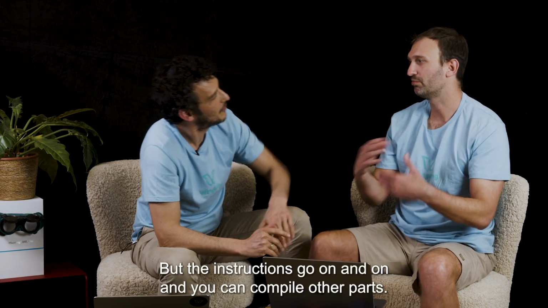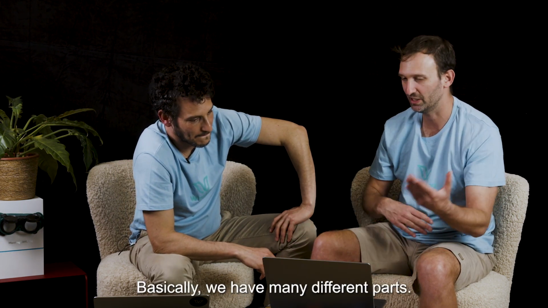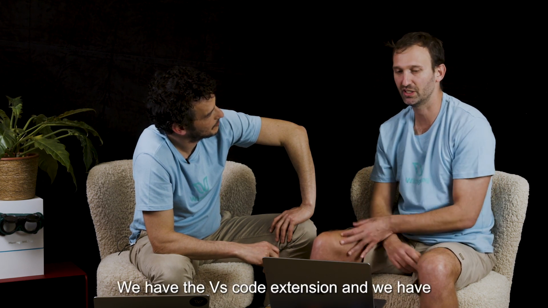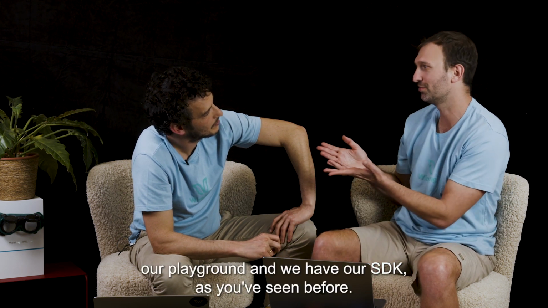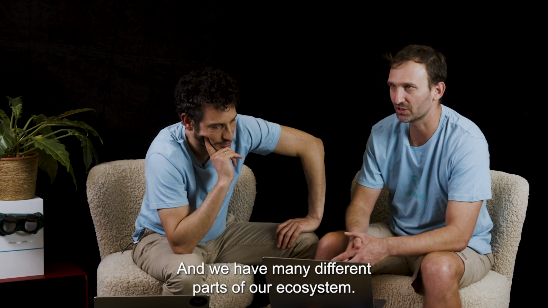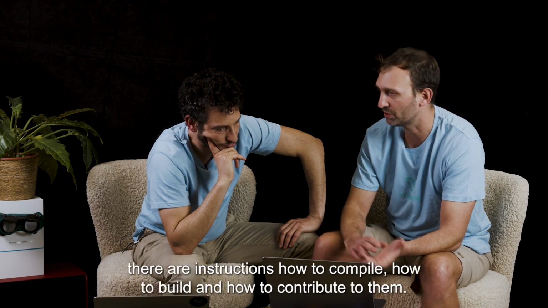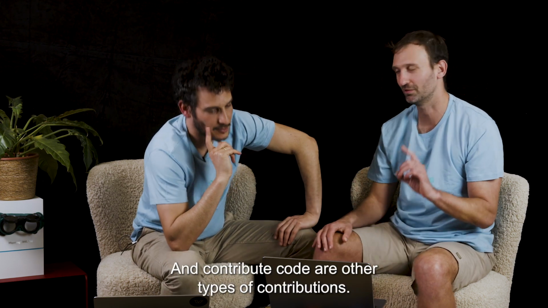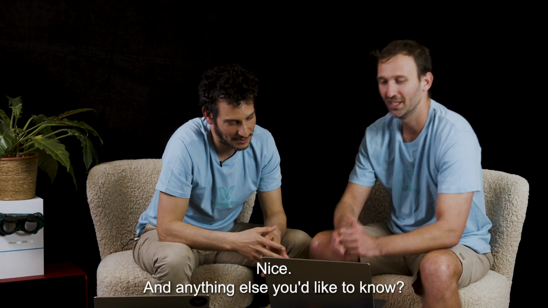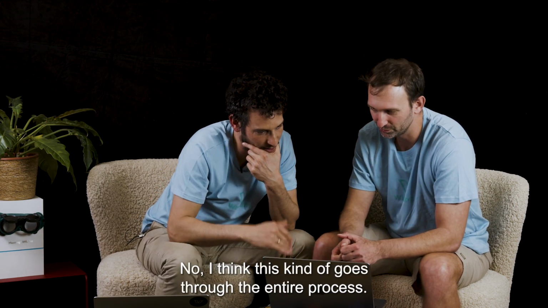Maybe now, not that we need it anymore, but no, still is not published. But the instructions go on, and you can compile other parts. Basically, we have many different parts. We have the VS Code extension, and we have our playground, and we have our SDK, as you've seen before. We have many different parts of our ecosystem, and for each and every one, there are instructions how to compile, how to build, and how to contribute code. There are other types of contribution. Anything else you'd like to know? No, I think this is going to go through the entire process.